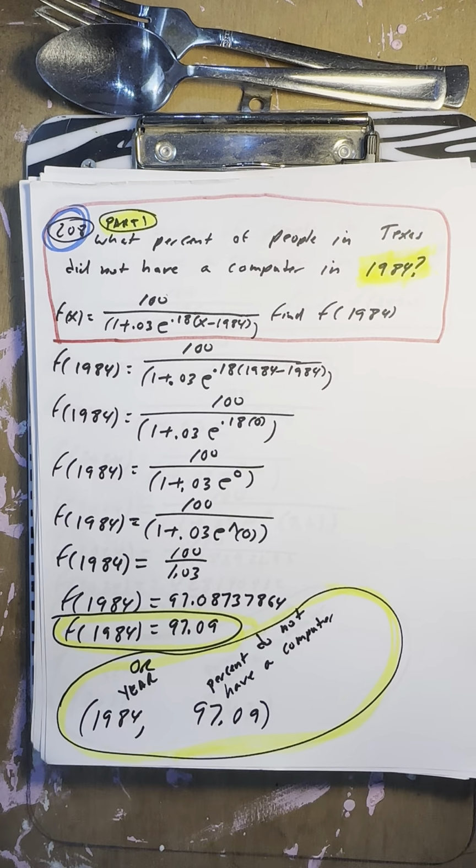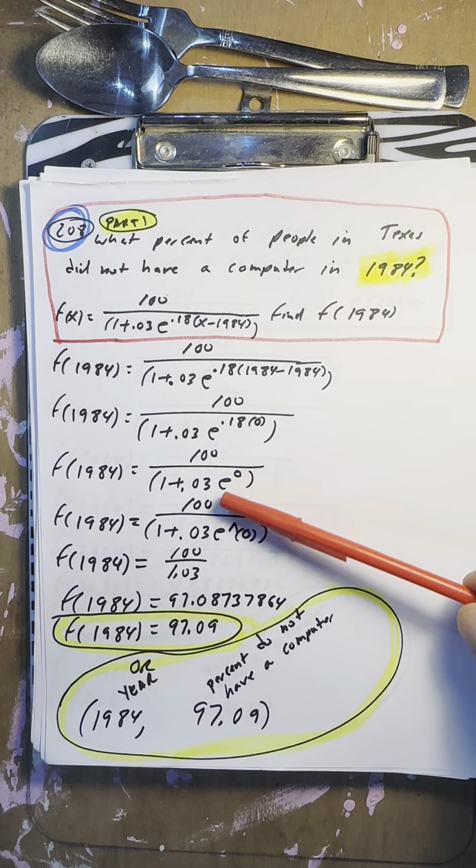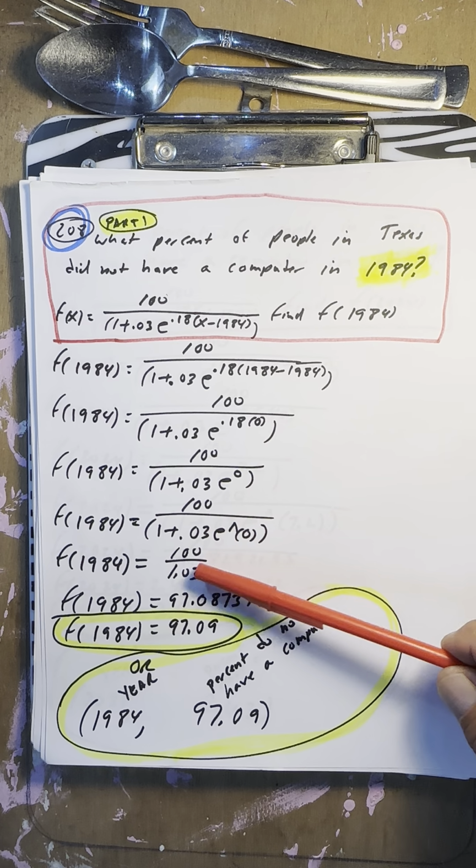What percent of people did not in Texas did not have a computer in 1984? 40 years ago, I guess, whatever. They didn't have it? Okay, let's see. 84 in there is going to be 0. E to 0 is 1. Times that. All this number by 100 divided by this is going to be 97.